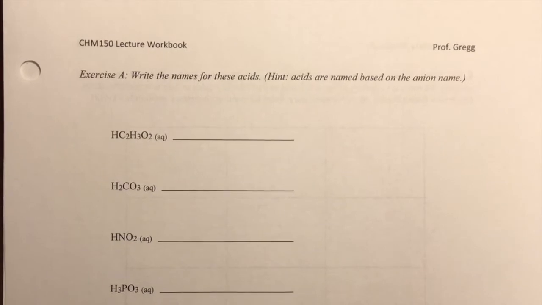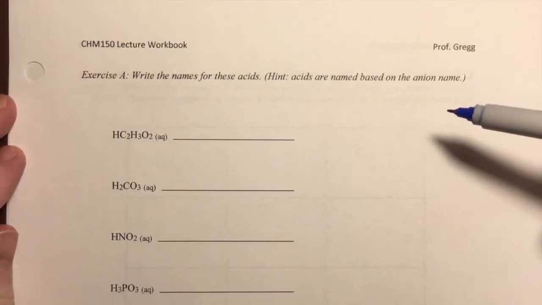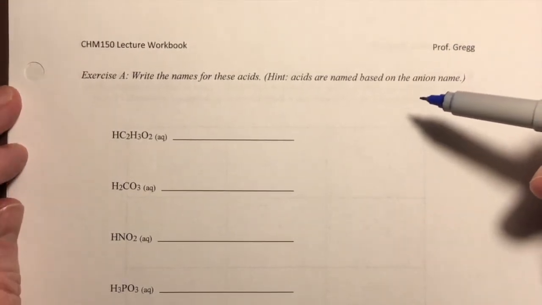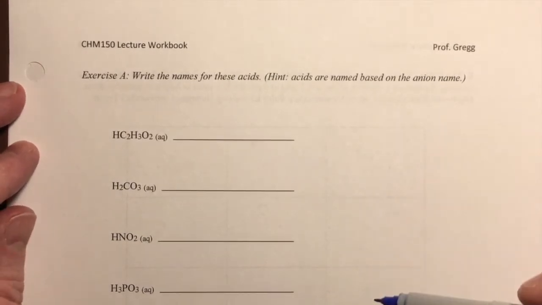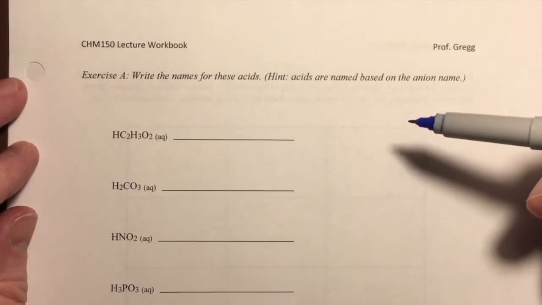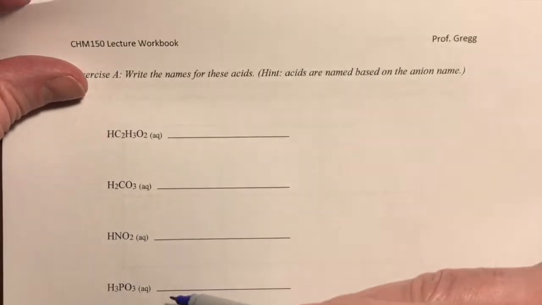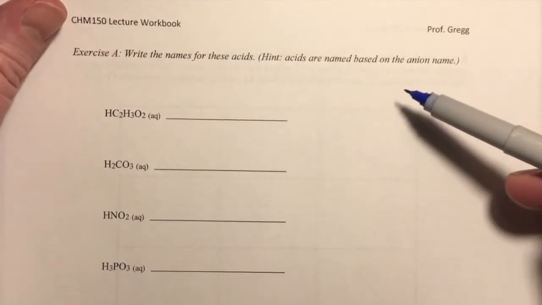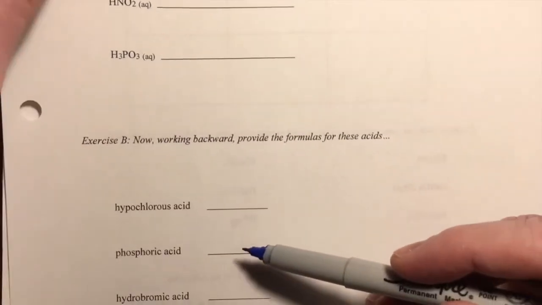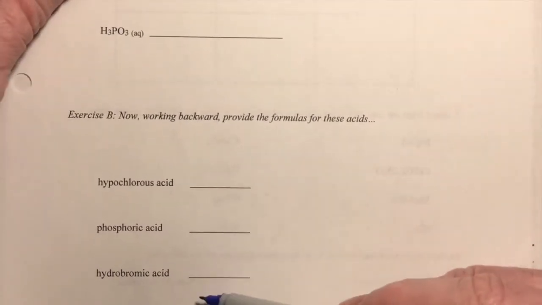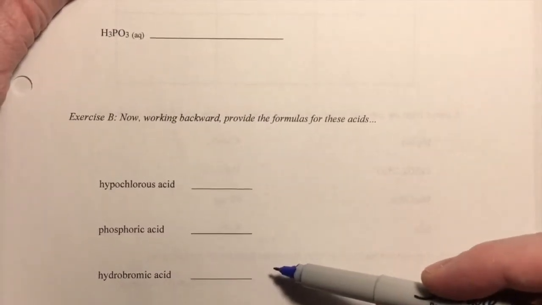Hello students. In this video we're going to continue on with acid nomenclature, and the purpose of this video is to give you just a few more opportunities to practice. So here I have 4 acid formulas and I'm asking you to write their names, and down here I'm giving you 4 names of acids and I'm asking you to write the formulas.